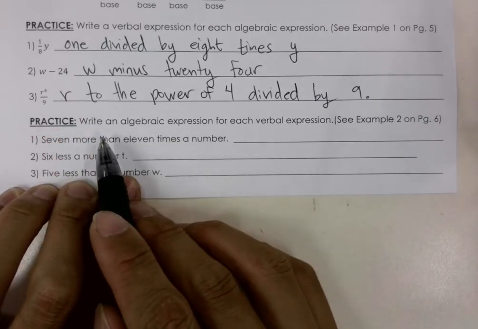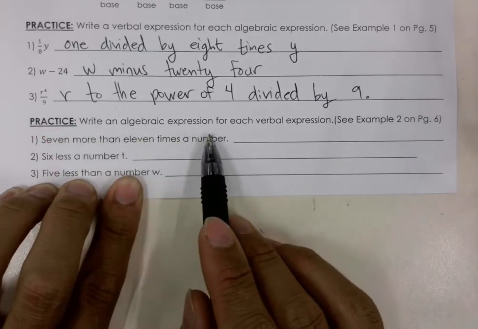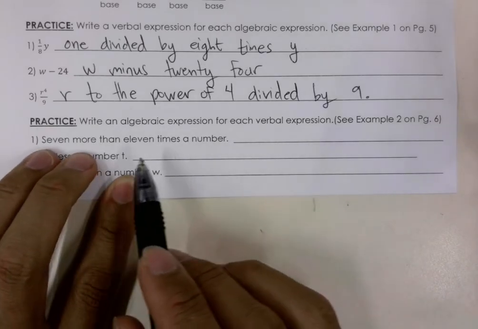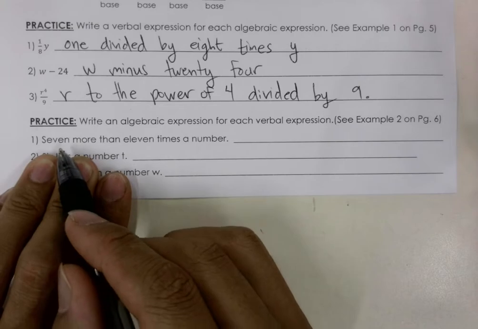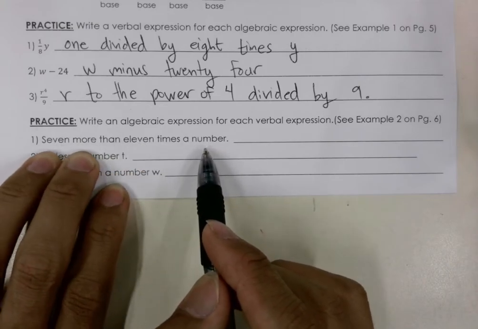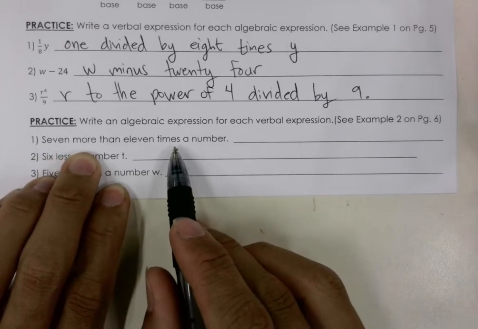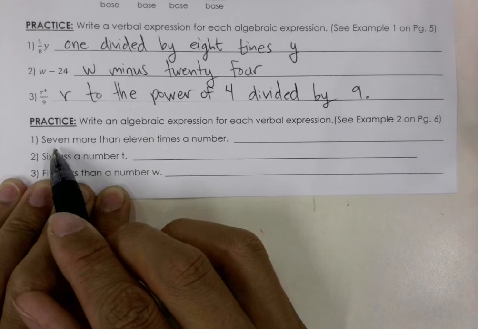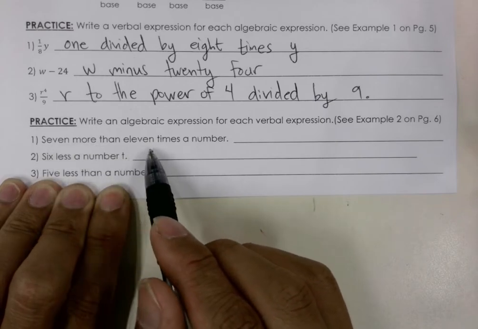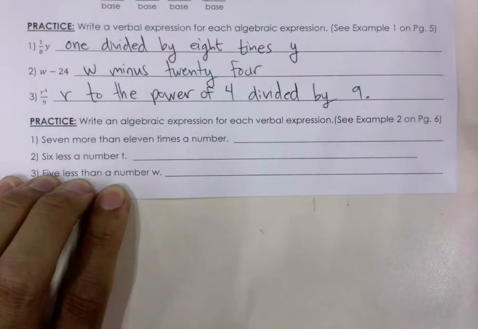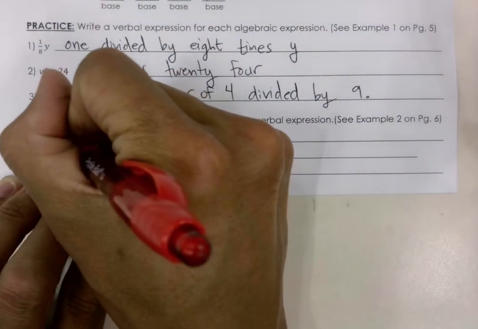Let's move on. Write an algebraic expression for each verbal expression. Number 1 is 7 more than 11 times a number. Now here, your first instinct might be to write down 7 plus 11 times a number. However, we want to be careful here.